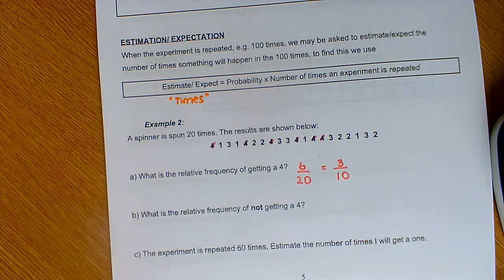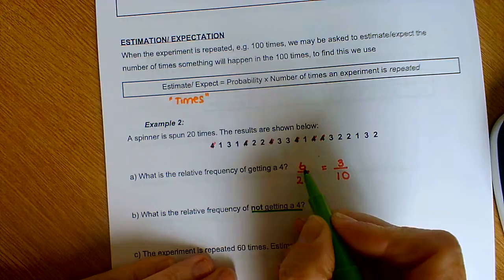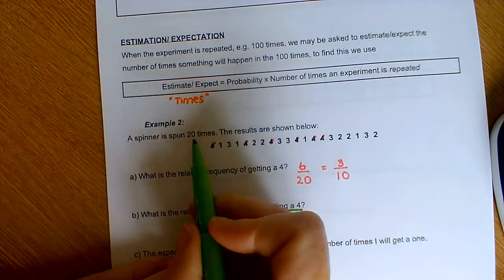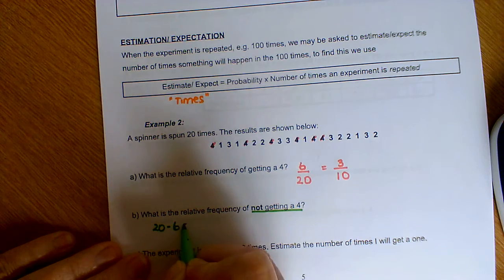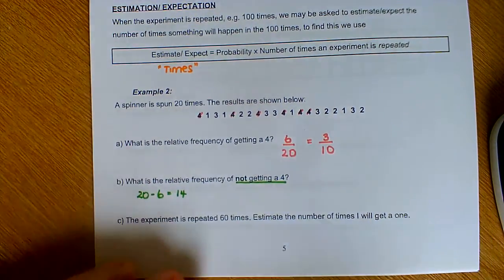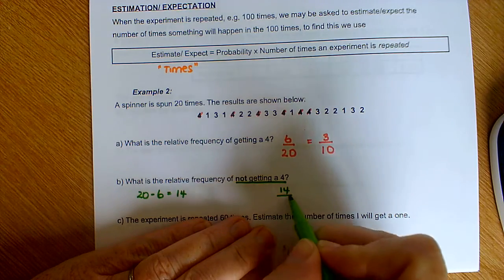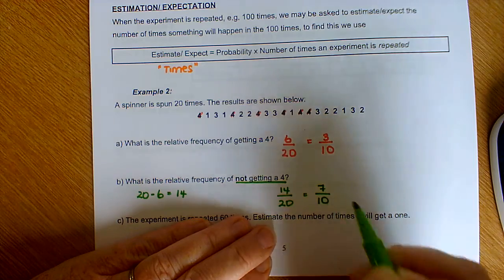It says, what is the relative frequency of not getting a 4? If there were 6 number 4s, that means there are 20 take away 6, which leaves me 14 that are not the number 4. So 14 out of 20, which cancels to 7 over 10.